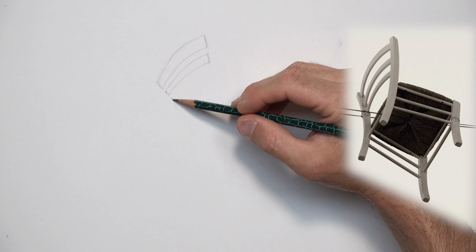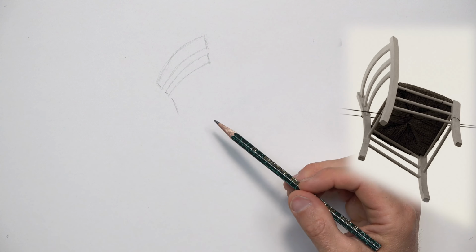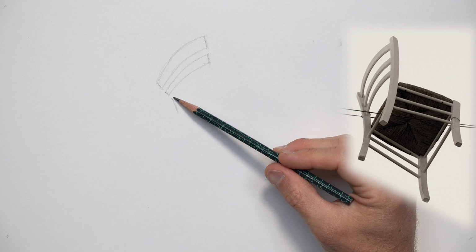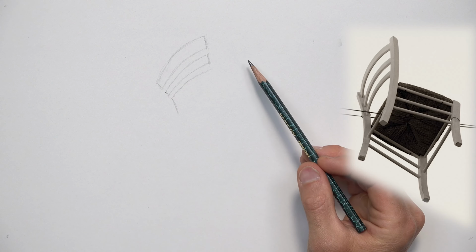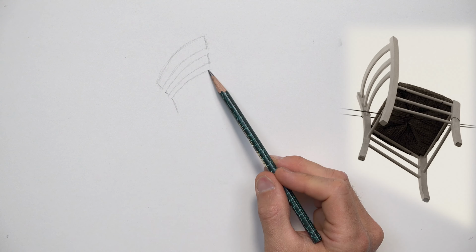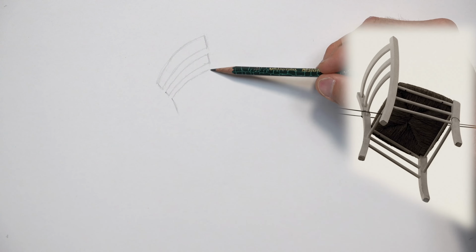And then I have this other part that starts about the same distance as that one here, and it curves down and back like that. This one curves around and hits that part of the leg.